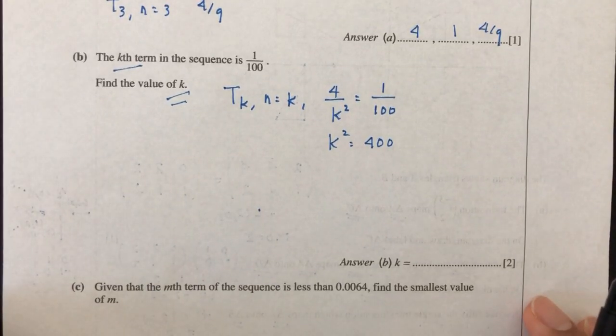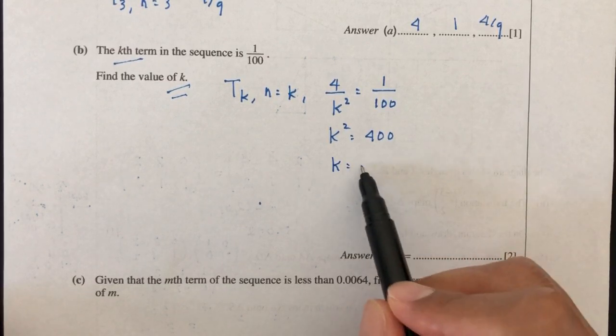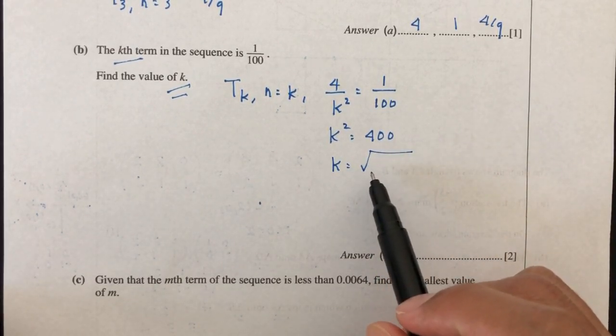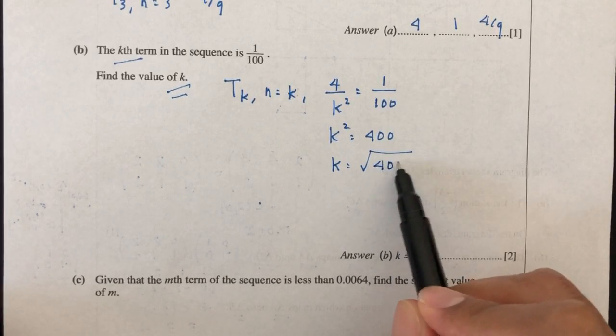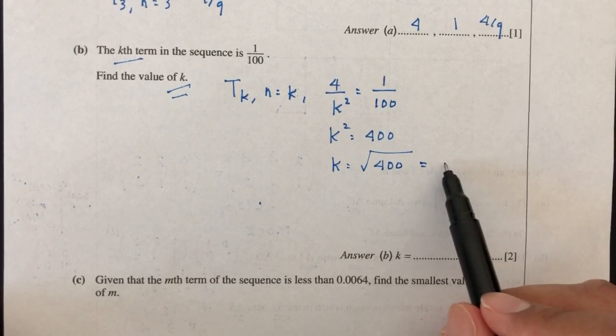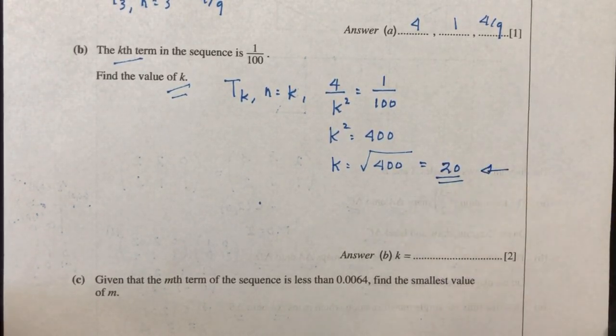So now I have to find the value of k. It is 400, which is what? So 400 will be 20 squared. That is your kth term, 20.